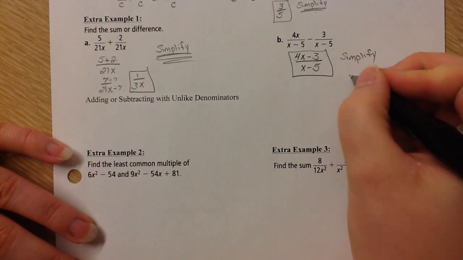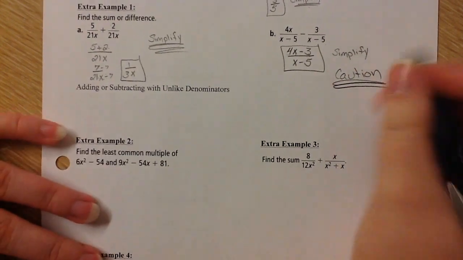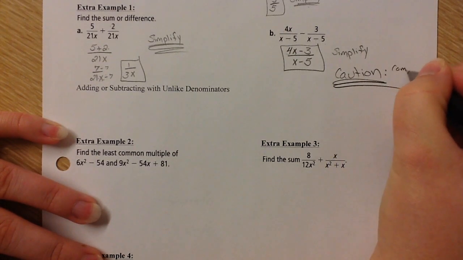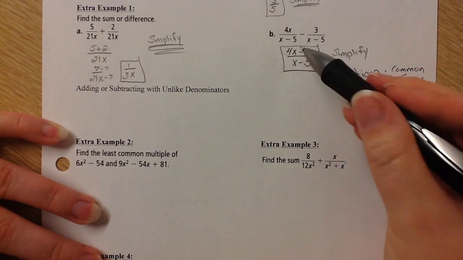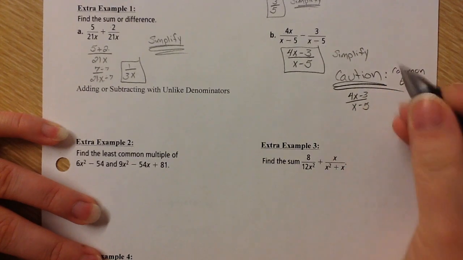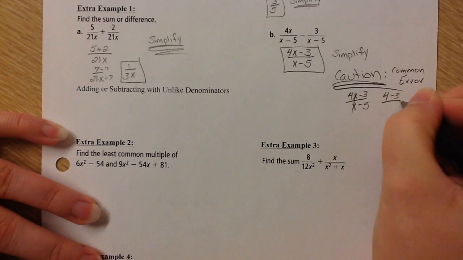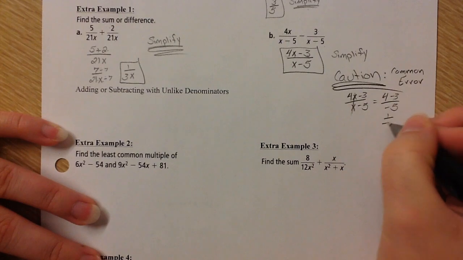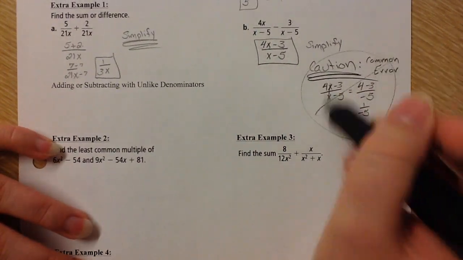Word of caution. Here's a very common error. A common error many people will make is, at this point, this 4x minus 3 over x minus 5, they'll simplify. They'll be like, oh, x divided by x, those cancel out. So we have 4 minus 3 over negative 5. 4 minus 3 is 1, so we have 1 over negative 5. There, I'm done. Okay, this does not work.